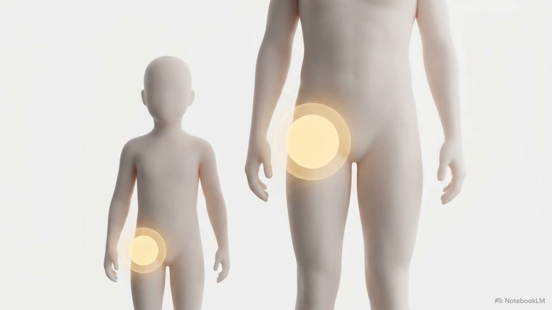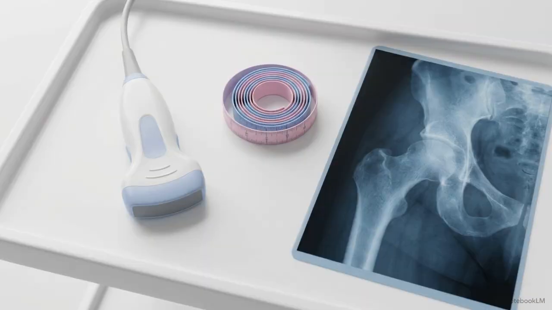Because DDH is a moving target, a progressive anatomical failure tied to the child's rapid growth, diagnosing it requires us to constantly adapt our clinical toolkit to match the changing biology of the infant. To understand how the joint deforms, we have to look at the baseline mechanics of a neonatal hip. At birth, the acetabulum, the socket of the pelvis, is mostly soft cartilage, and it requires continuous physical stimulation to grow correctly. This 3D model demonstrates that required stimulus.